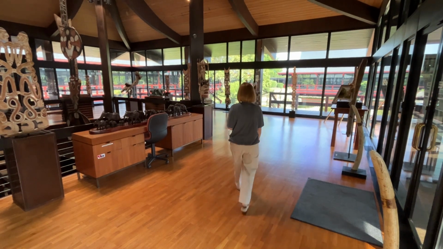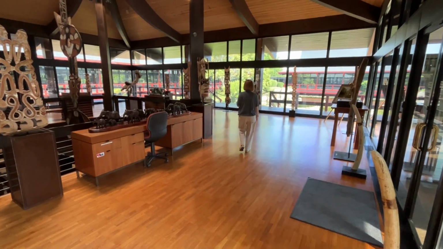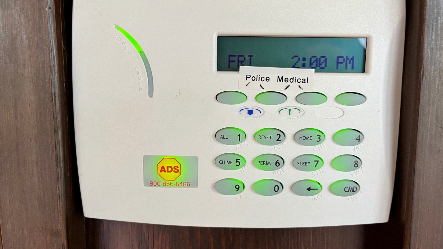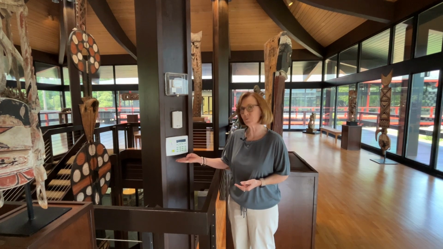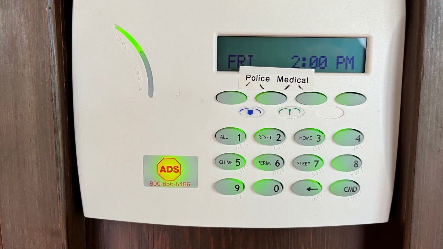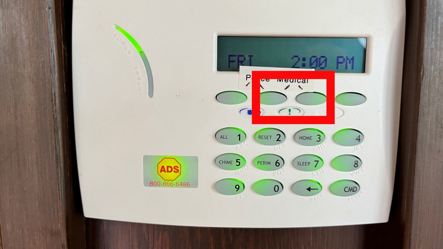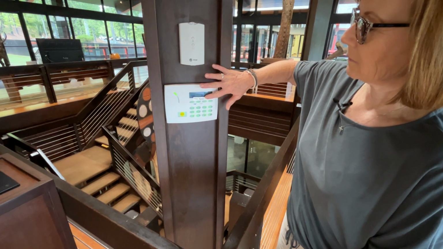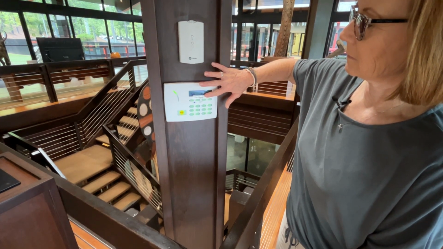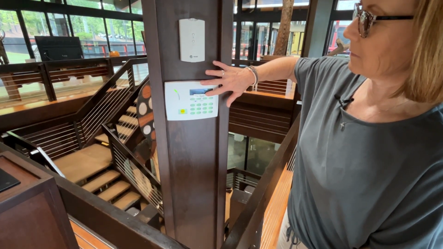Walking directly from the reception desk over to this column, there's an emergency panel that can be used in the same manner as the panic button. This one dials the police or the medic. Press and hold the first two select keys at the same time to alert the police. To activate the medical alarm, press and hold the two center select keys at the same time. If you forget which buttons to press, there's a diagram on the device that specifies the button features.